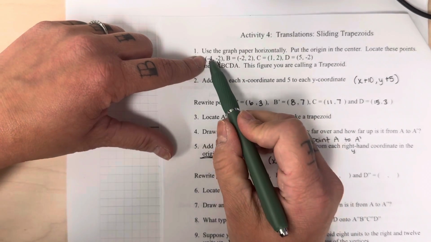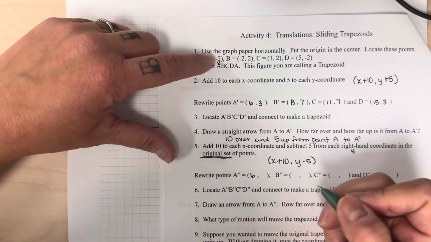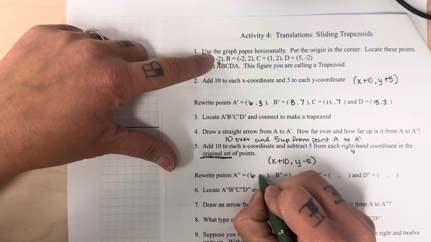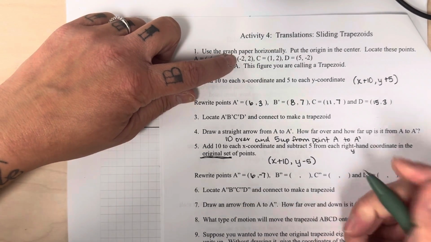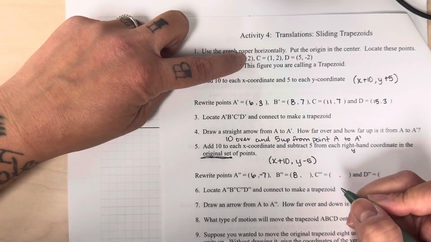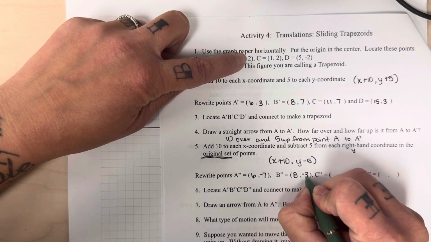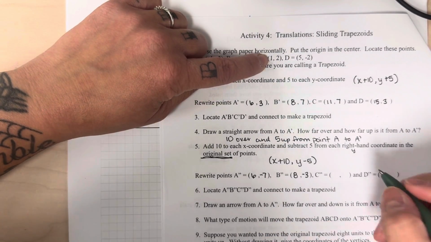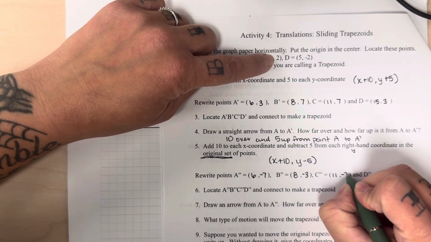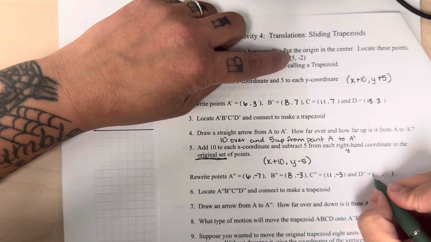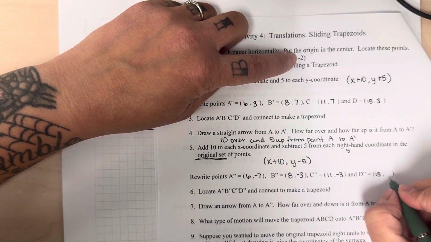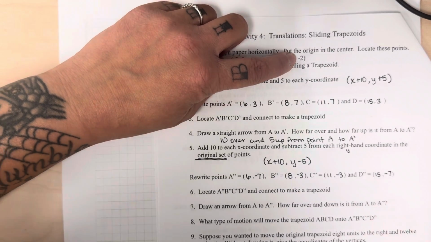If I'm adding 10 to -4, I get a +6. And if I subtract 5 from -2, -2 minus 5 is a -7. If I add 10 to -2, I get a +8. And if I subtract 5 from 2, I get a -3. If I add 10 to 1, I get 11. And if I subtract 5 from 2, I get -3. If I add 10 to 5, I get 15. And if I subtract 5 from -2, I get a -7 again.